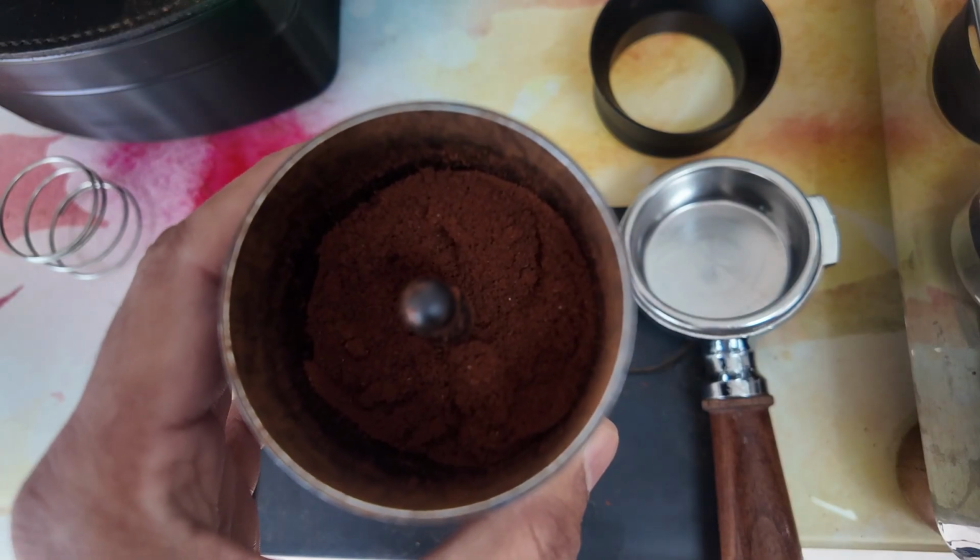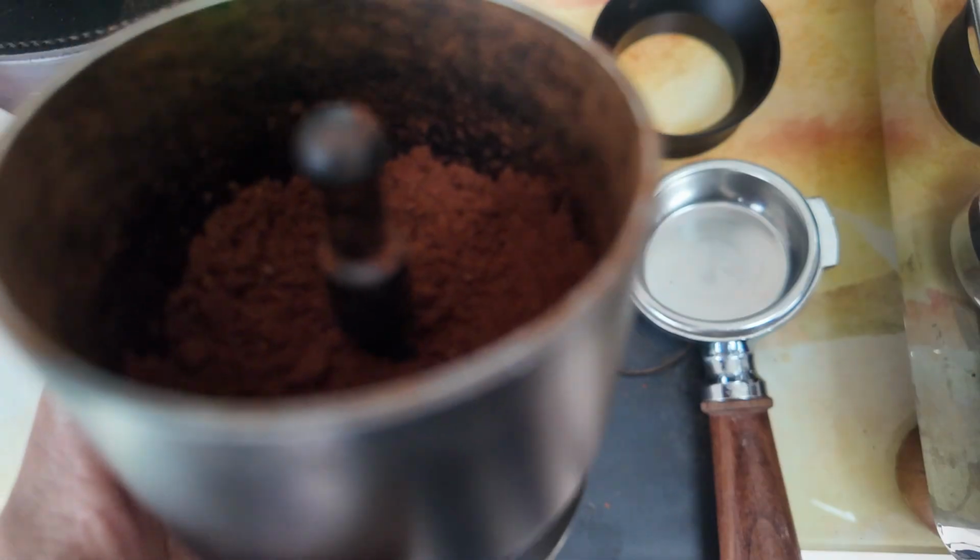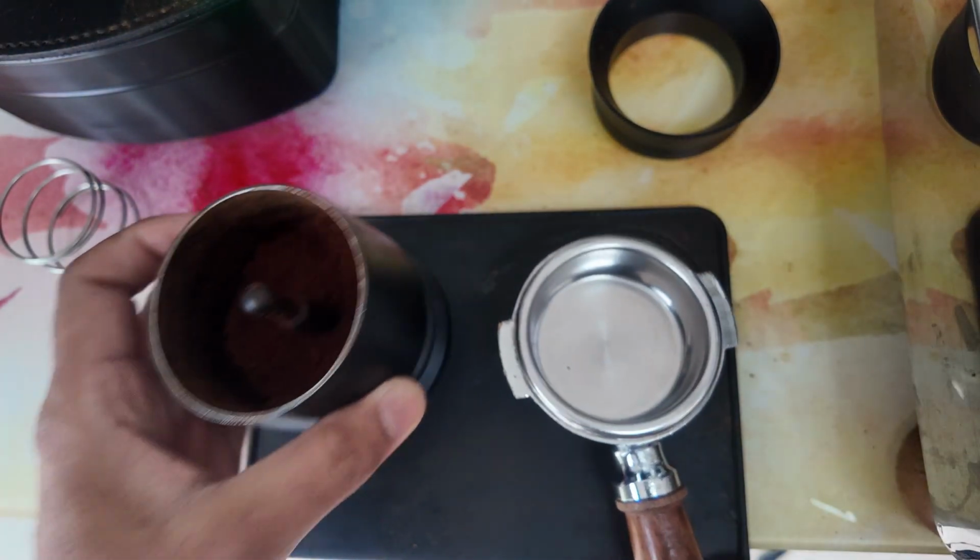About 16 grams of coffee here, a bit of WDT, and that's going into this 18 gram VST basket.